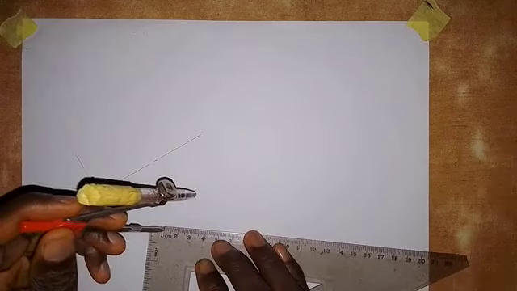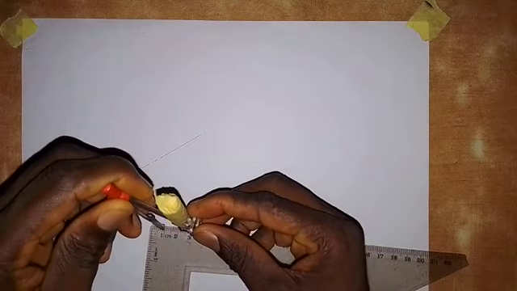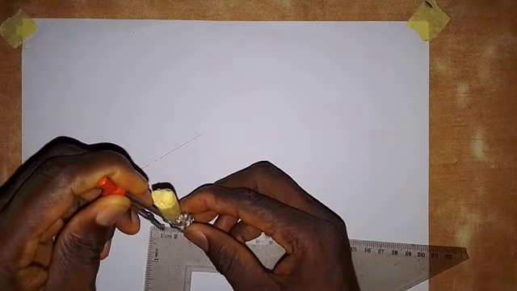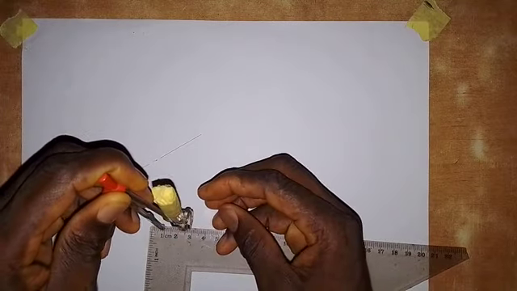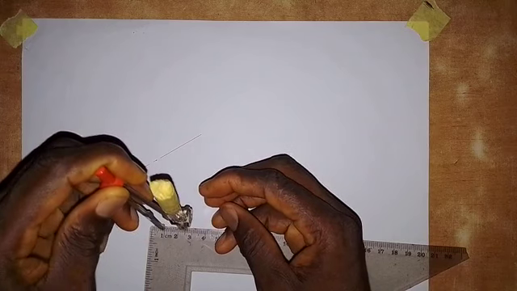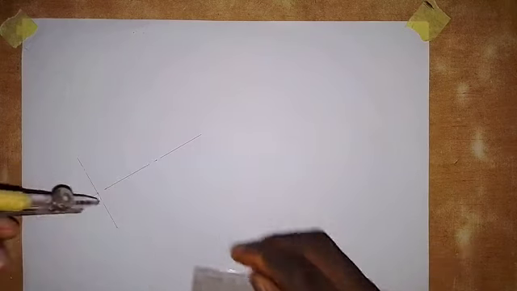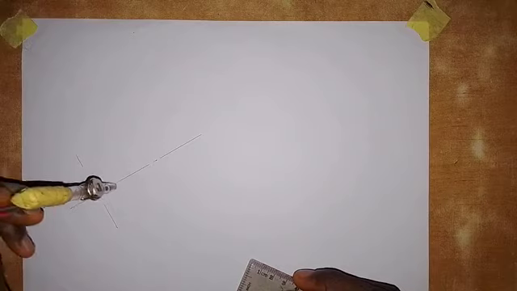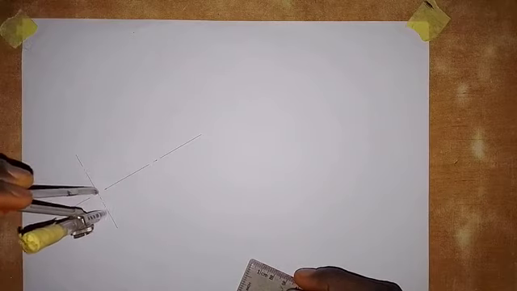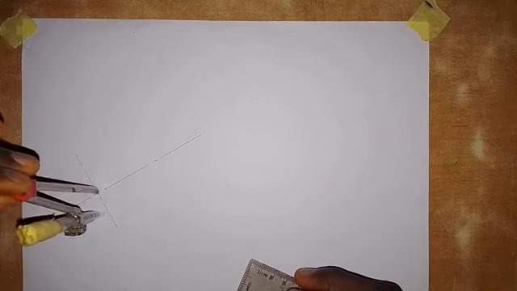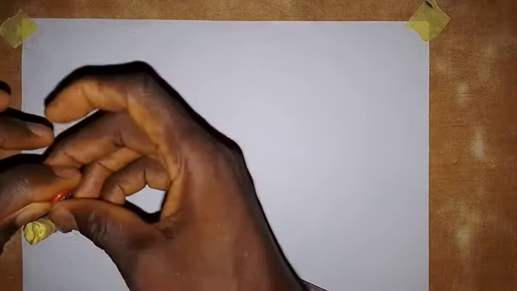The next thing I'm going to do is take my compass and take a measurement of 16 millimeters, which is half of 32, as the diameter of the cylinder is 32 millimeters. So the radius is 16 millimeters. I take a measurement of 16 millimeters like this, put it at this point, and draw a semicircle. So we draw a semicircle like this.